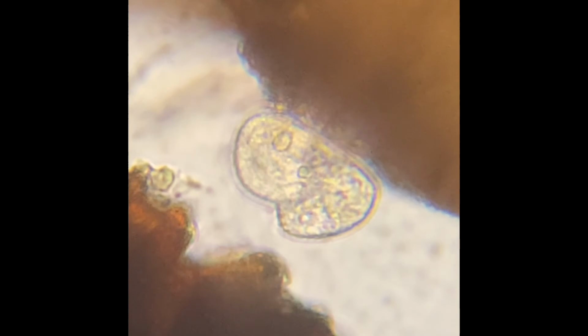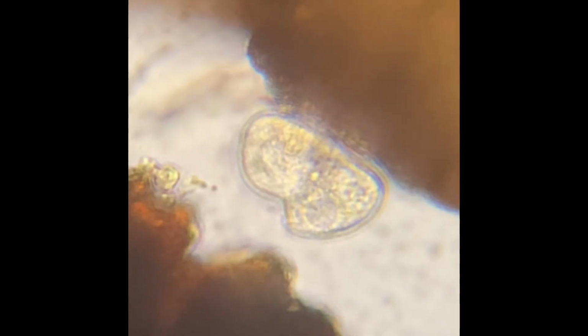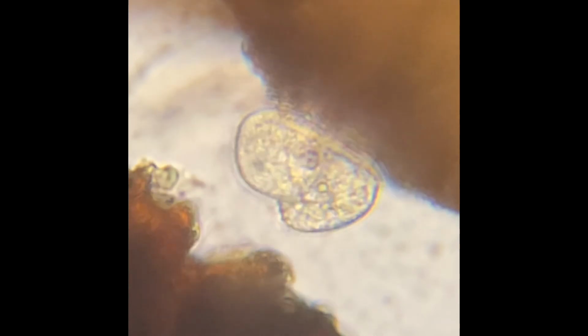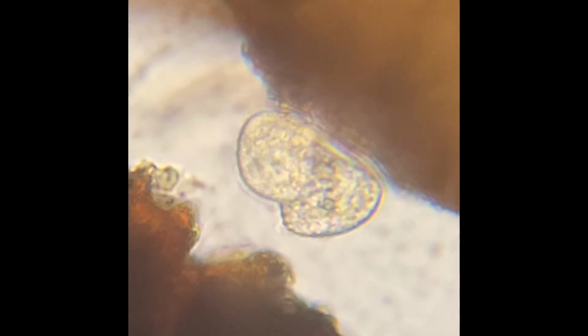Hey, this is pretty good 3D here. You can see the cilia beating pretty quickly. Some organelles in there.